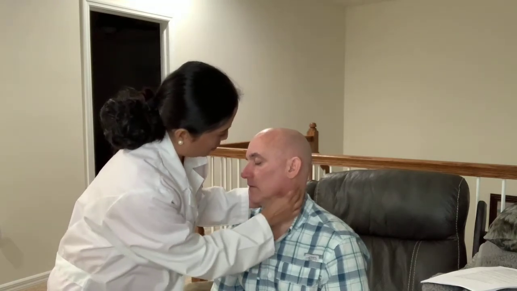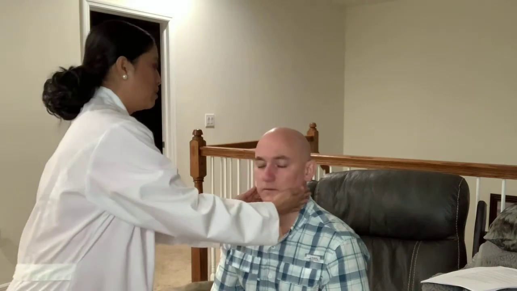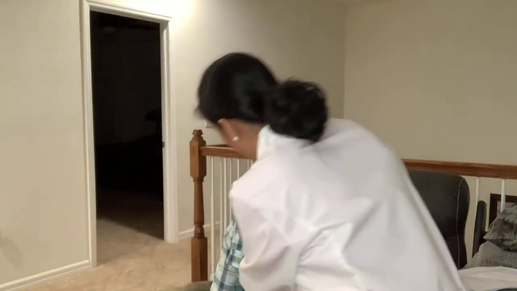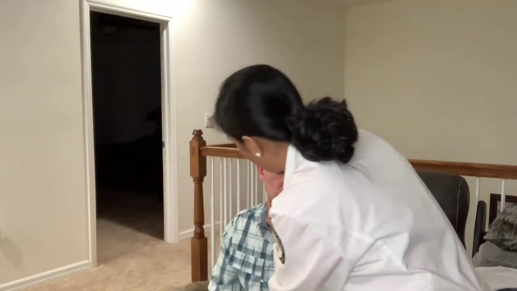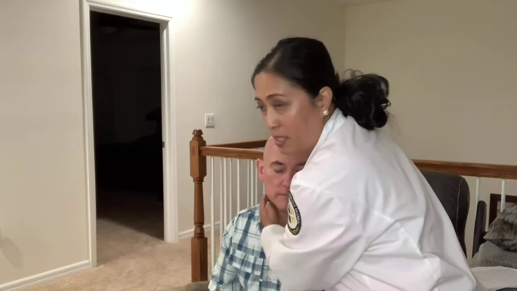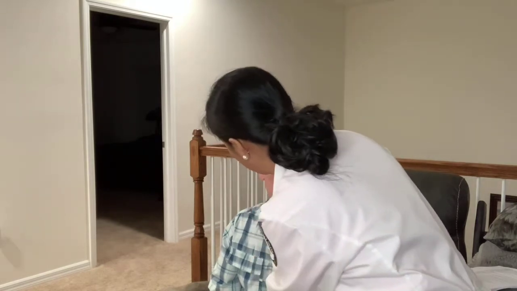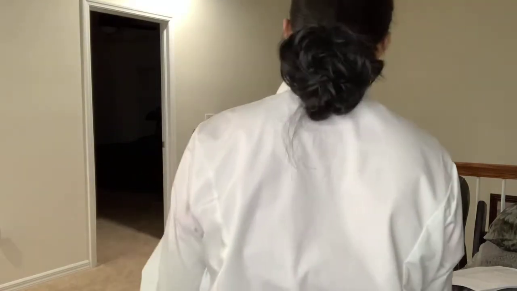Same on the other side. I will do it in this way. So in this manner, I can see the symmetry or asymmetry if there is any. But his neck is symmetrical.